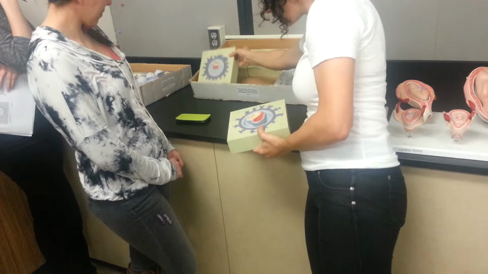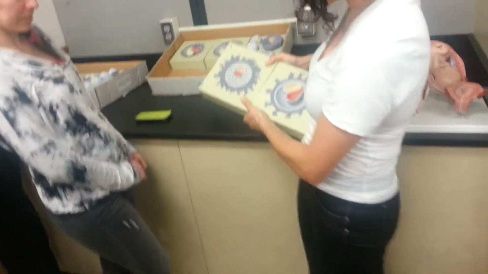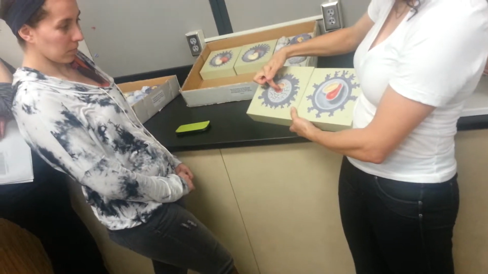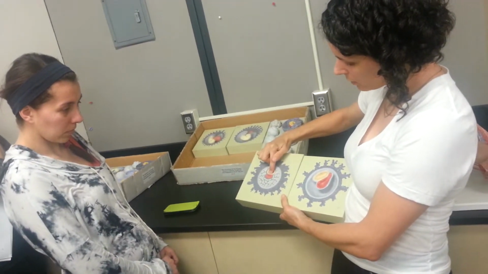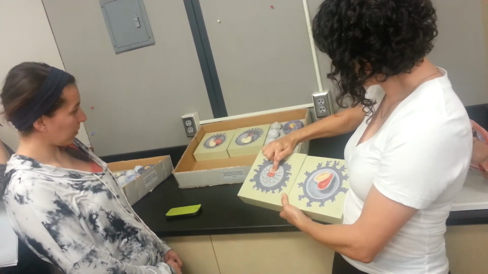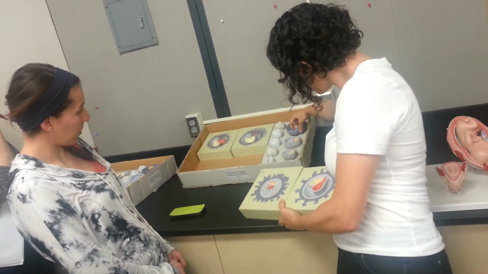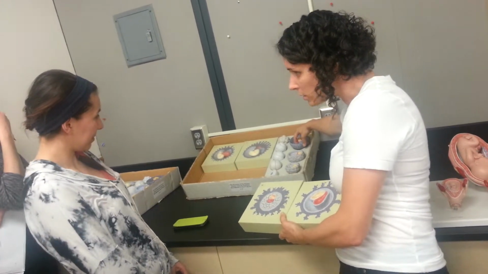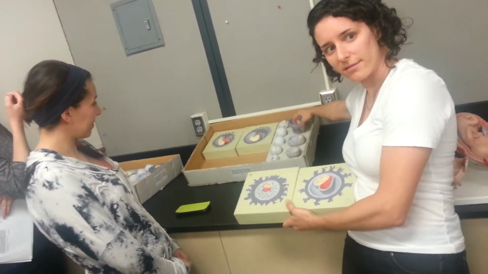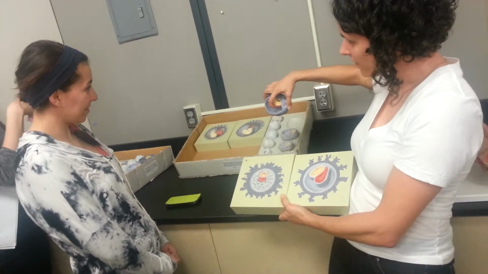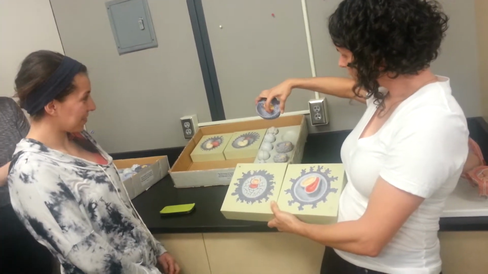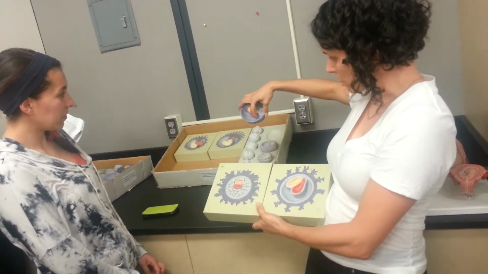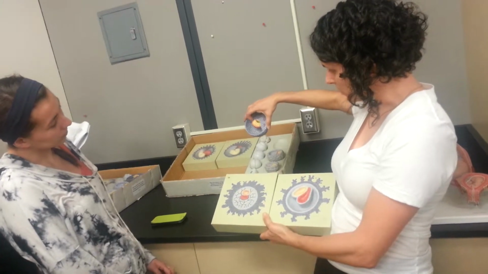But if you're going with the color scheme, we decided that the red was endoderm and the yellow was ectoderm. Oh, wait, that was backwards. Did I just say that wrong? I don't think so. The red is the endoderm. Okay, so red is endo. Maybe I heard it backwards before. Yeah, so closest to the blastocele is endoderm. This is ectoderm up here.